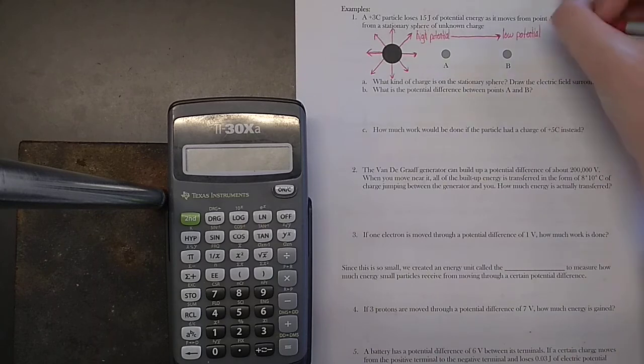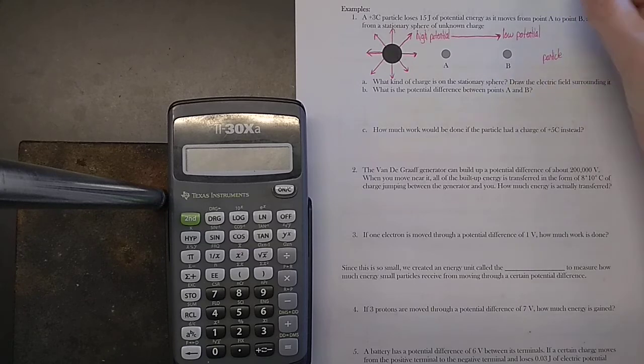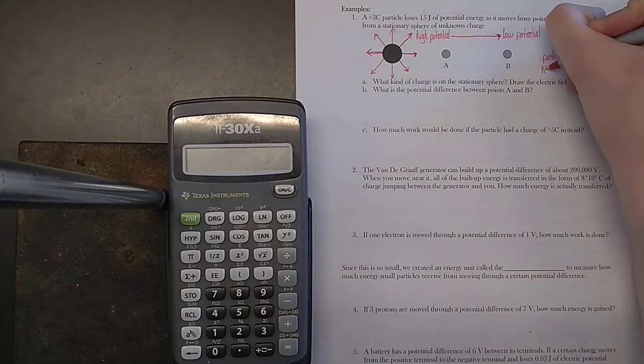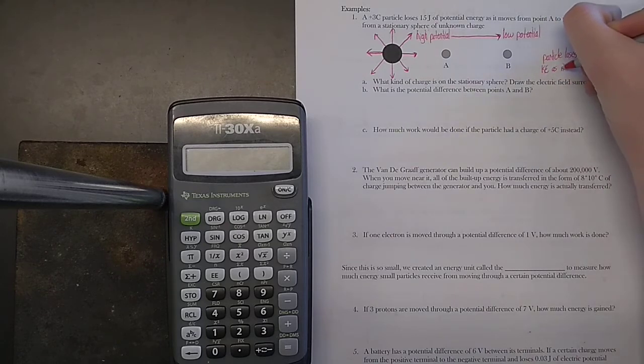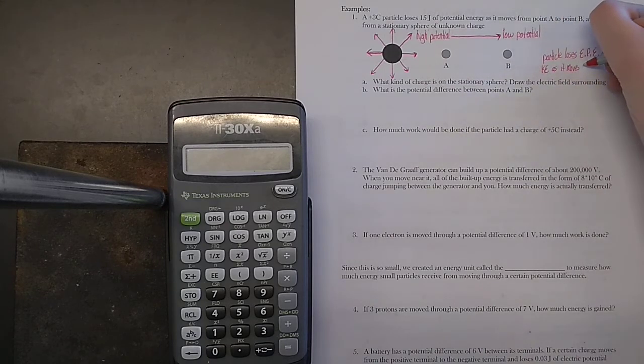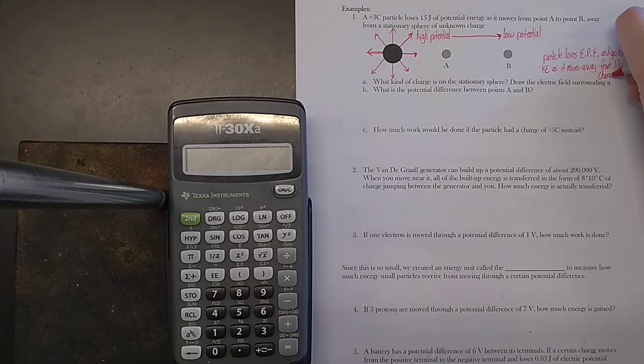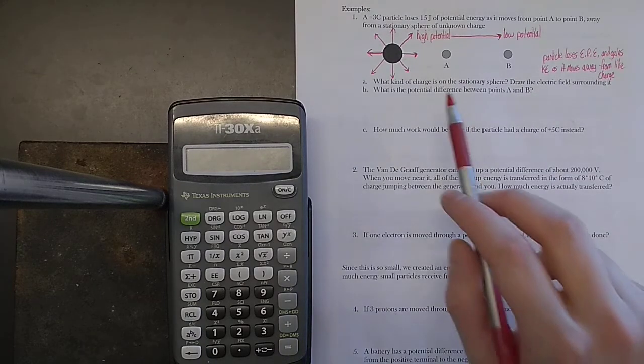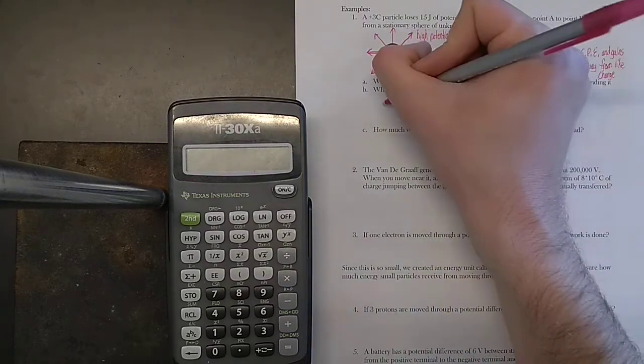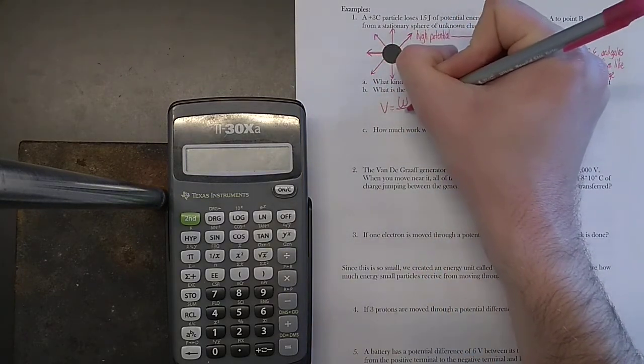So the particle loses electric potential energy and gains kinetic energy as it moves away from the like charge. We can calculate the potential difference between these two points by using the equation we just learned, V equals W over Q.